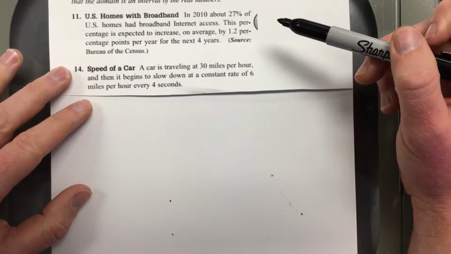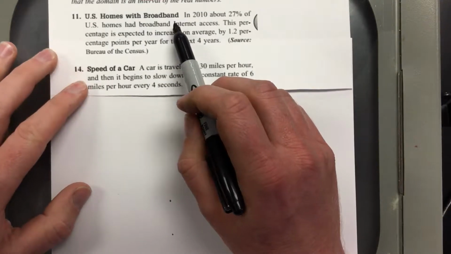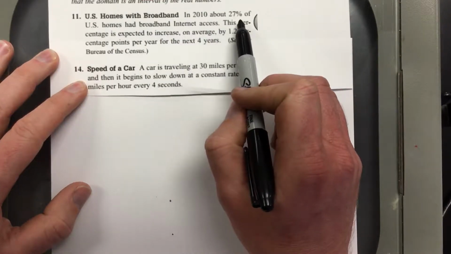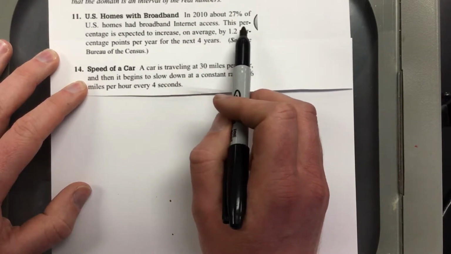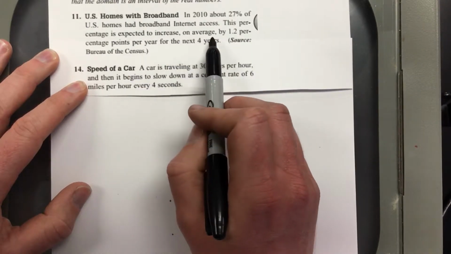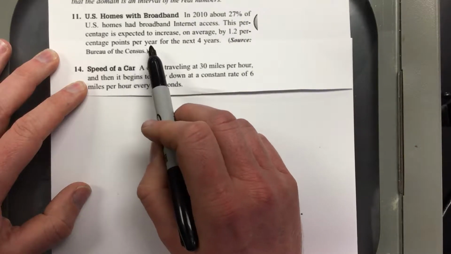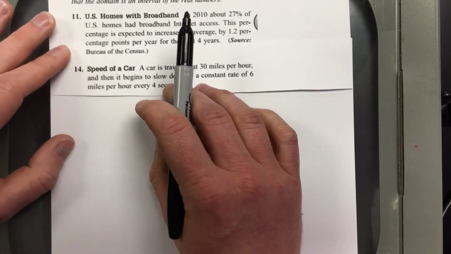So, for U.S. homes with broadband internet. In 2010, about 27% of the U.S. homes had broadband internet access. This percentage is expected to increase on average by 1.2 percentage points per year for the next 4 years.